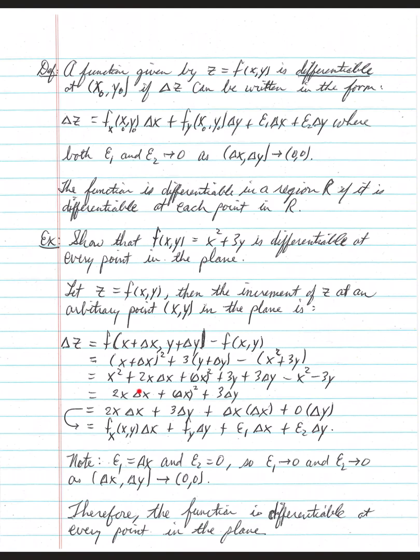Rearranging the terms, 2x delta x, 3 delta y, splitting this into delta x times delta x, and then since there's no delta y term, well, there is a delta y term, 3 of them here, but there's no harm in adding no more of them. See that little trick there? Letting epsilon 1 be delta x, epsilon 2 be 0. These will both approach 0 as delta x and delta y get smaller and smaller. That's because they're multiplied.